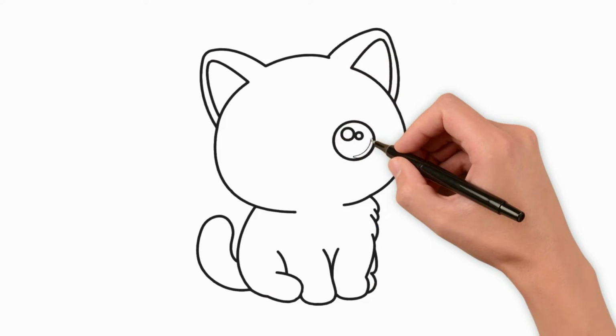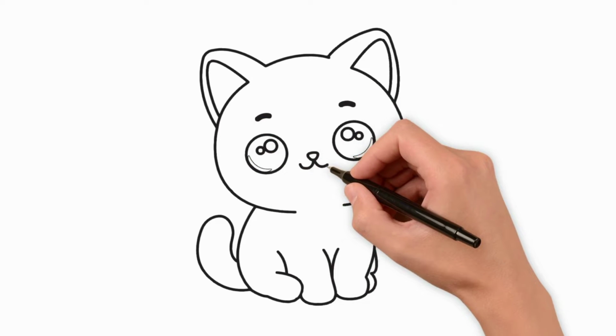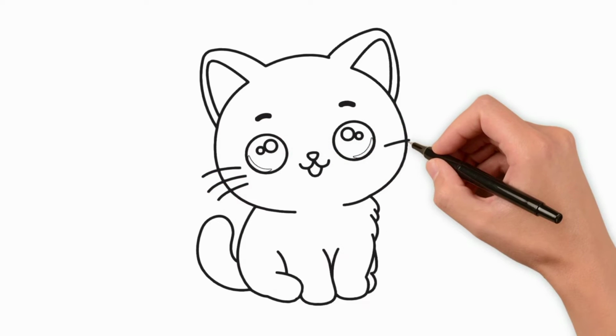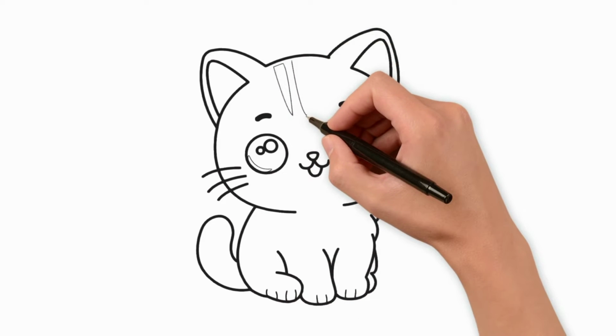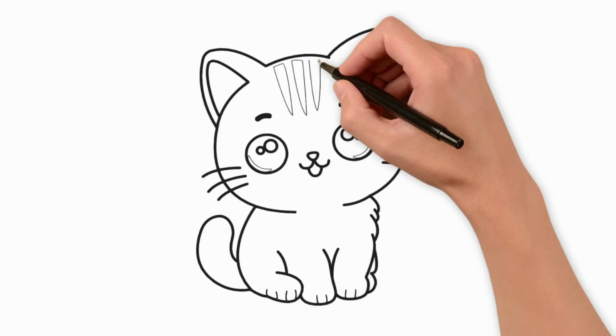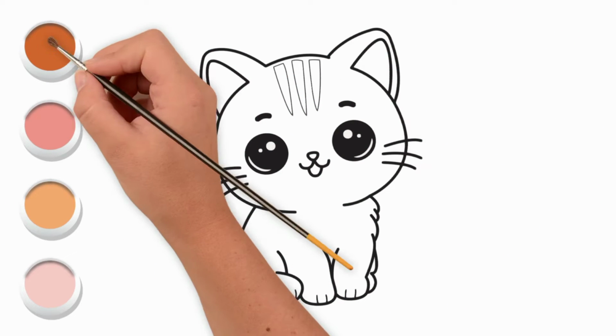Draw the cat's eyes. Draw the cat's nose and mouth. Draw the cat's whiskers. Draw stripes on the cat. Our cute cat drawing is done.